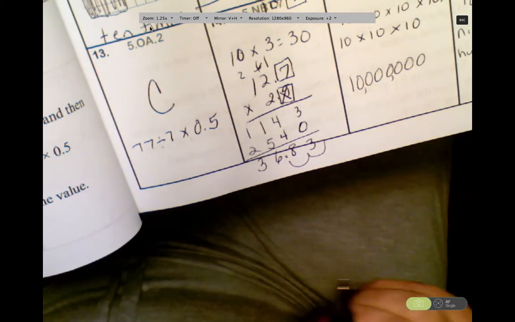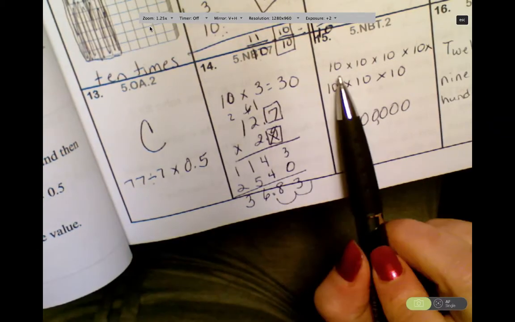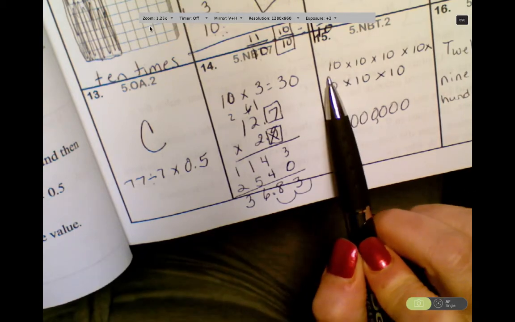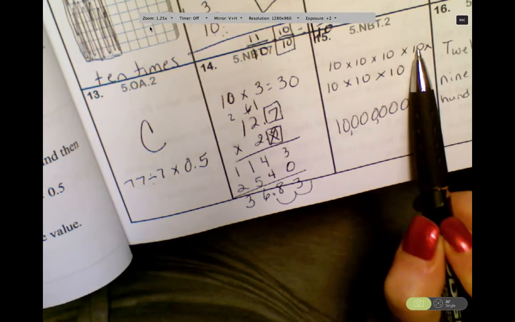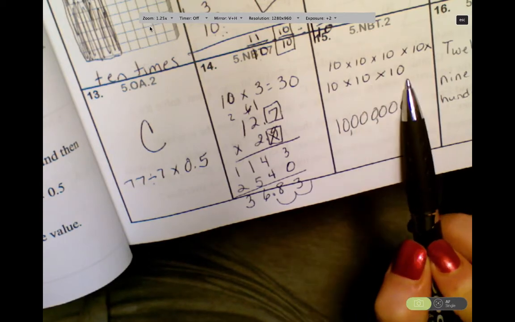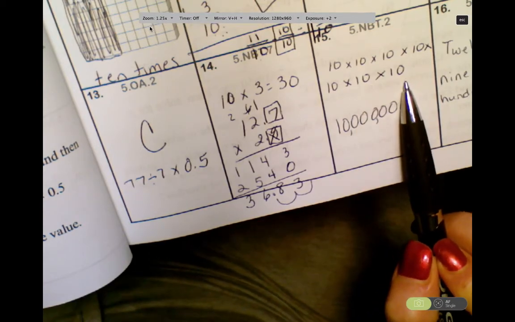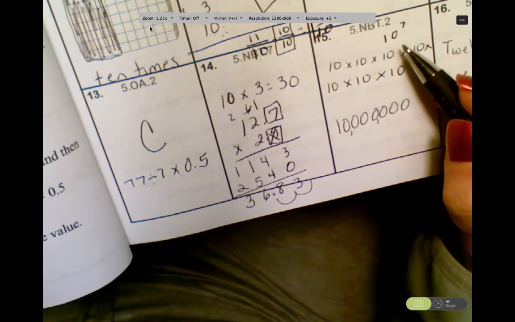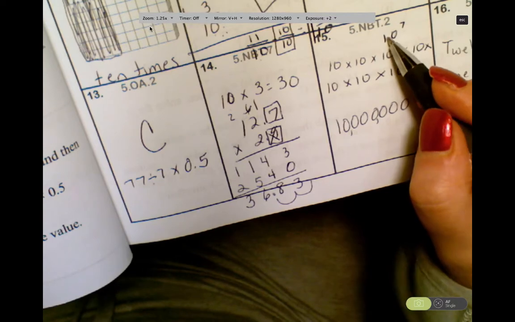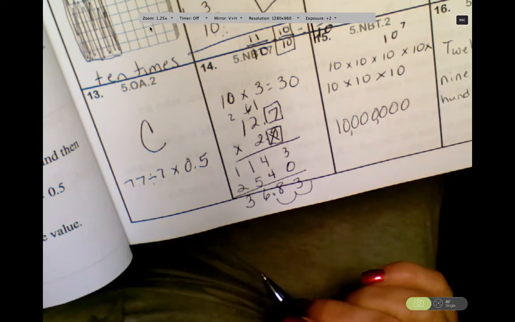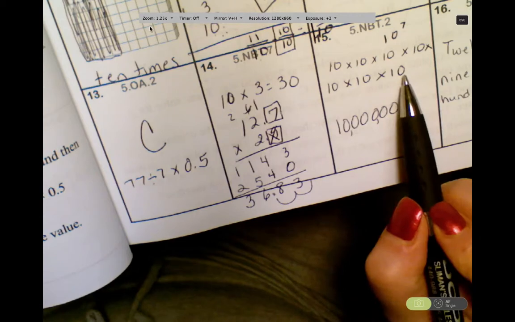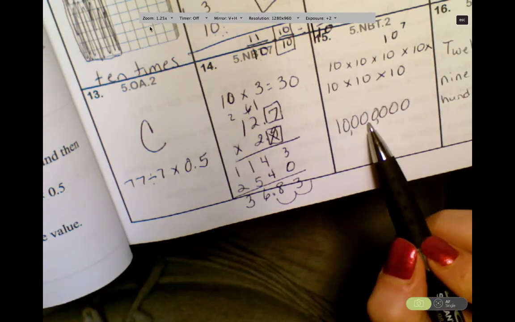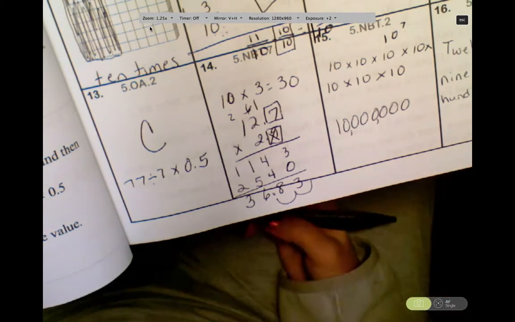10 to the 7th power, how do I write it? Well, of course, I'm going to write 10 times, be careful, it's multiplication, 10 times 10 times 10 times 10 times 10 times 10 times 10. I have to do that 7 times because that is what the 10 to the 7th power means. It means I multiply 10 by itself 7 times. And then to find out what it equals, I count my zeros, 1, 2, 3, 4, 5, 6, 7, and I put 7 zeros, and then my 1 for my 10.